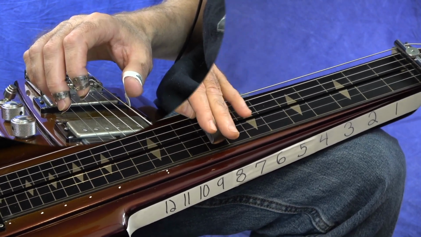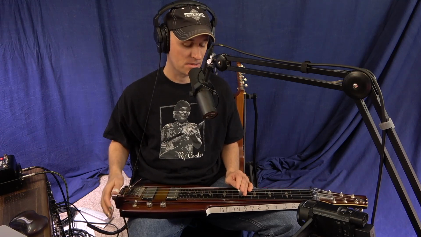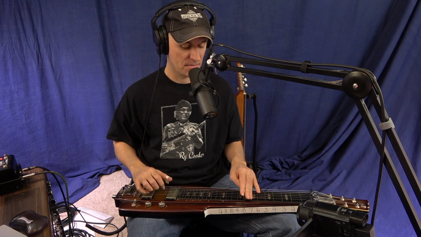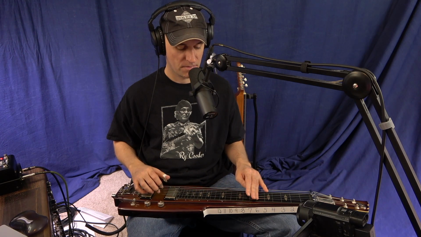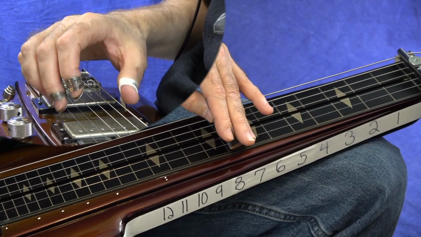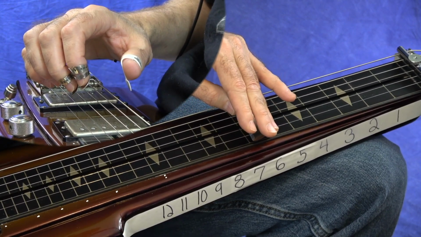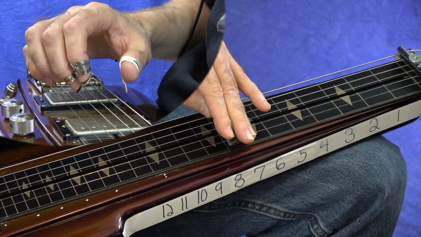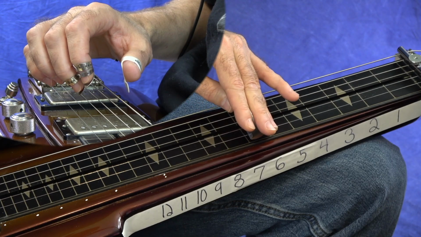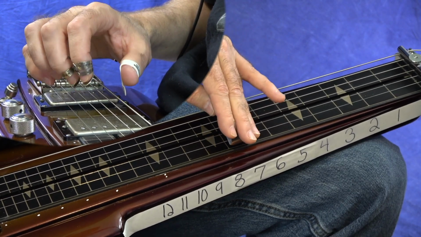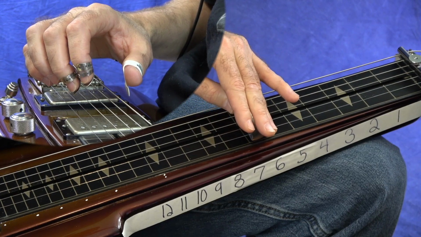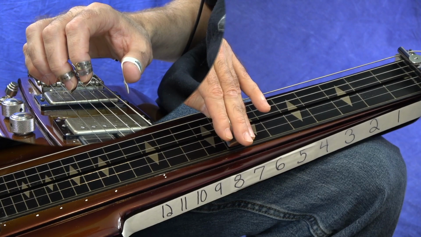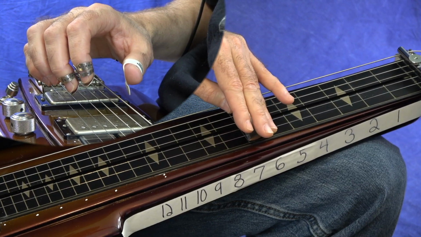Okay, the other one is a flat 6. So instead of B, we play B flat. Now, if you think about it, B flat is just a half step away from the 5th, the A note. So you can hear that resolution wanting to happen, that tension, and then release. Dissonance, consonance, right? B flat, flat 6 to the 5th.